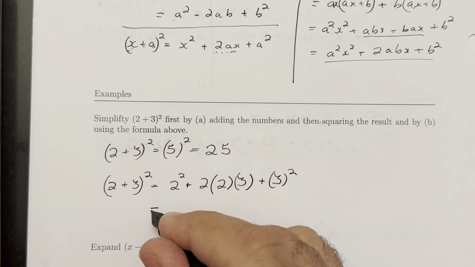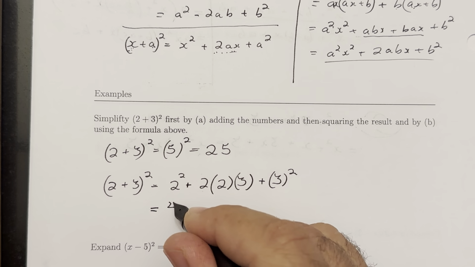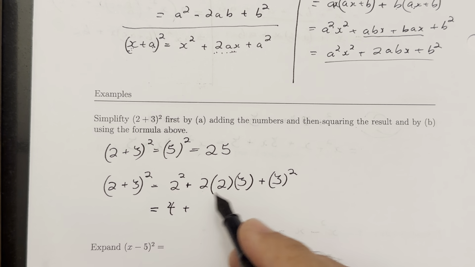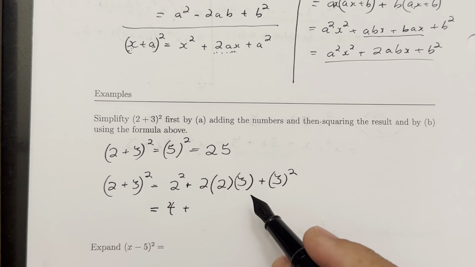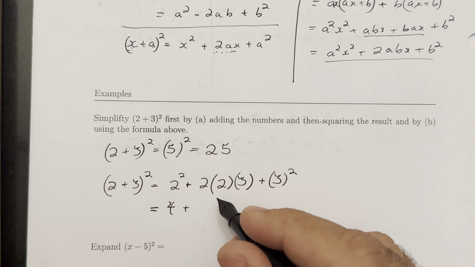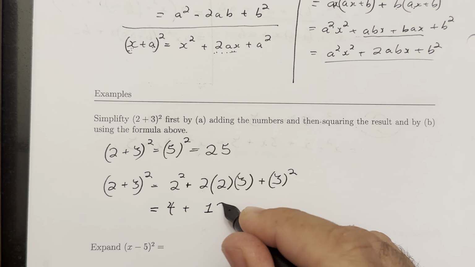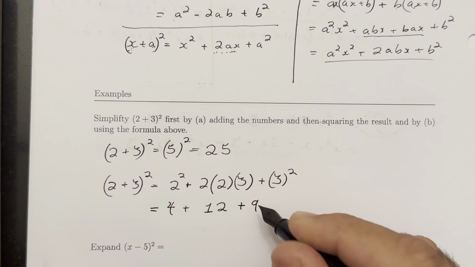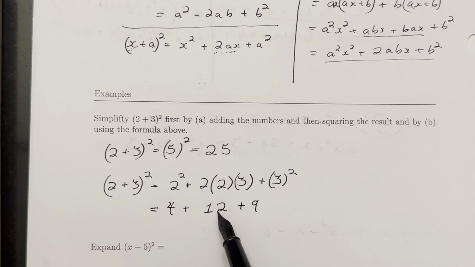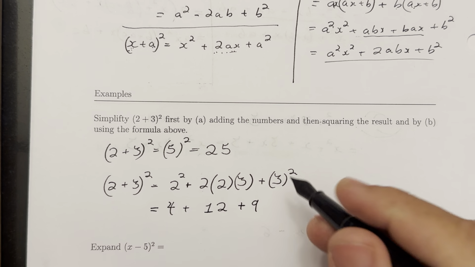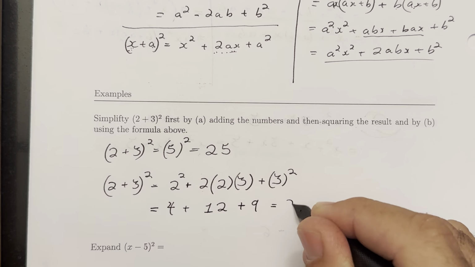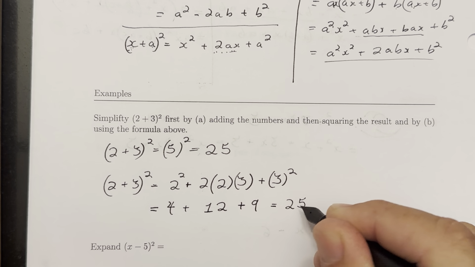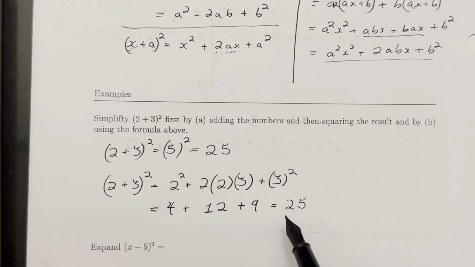And so running through this, we got 4. 2 times 2 times 3, 2 and 3 is 6, 2 and 6 is 12. And then, of course, 3 squared is 9, so 9 and 4 is 16, 16 and 9 is 25. So you see, the formula works. We get the same result either way.